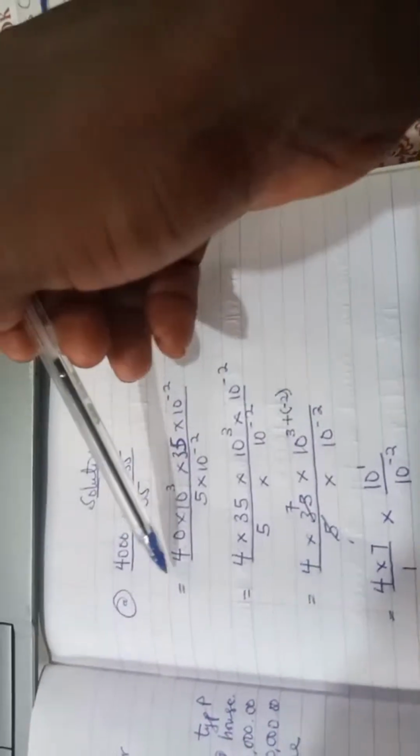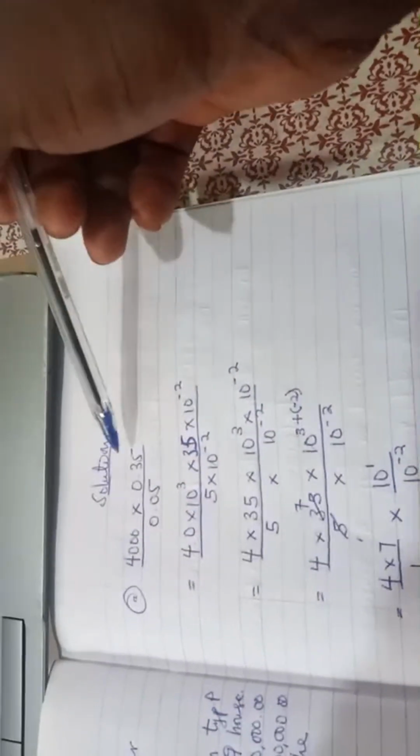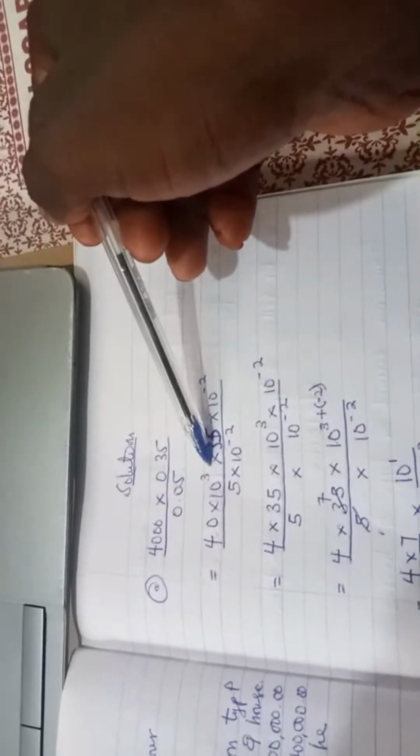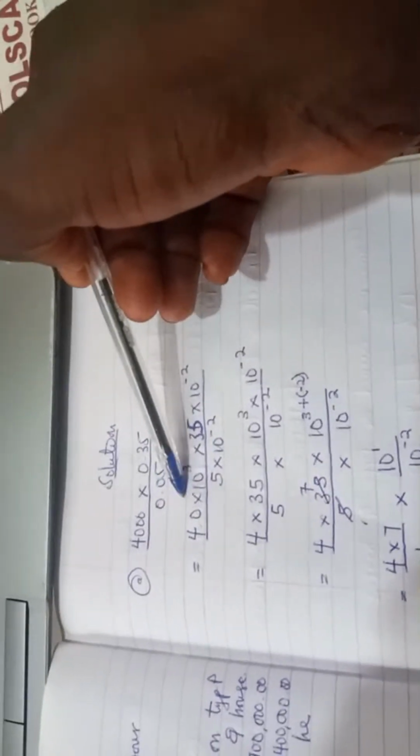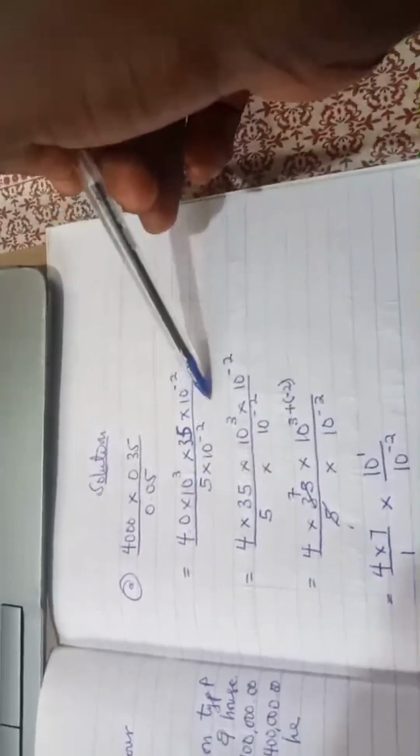So 0.35 has been converted into 35 times 10 raised to the power negative 2. And this makes the calculation very simple when you convert it into whole numbers with the indices as 10 raised to the given power. So we also did the same thing for the denominator, 0.05, giving you 5 times 10 raised to the power negative 2.